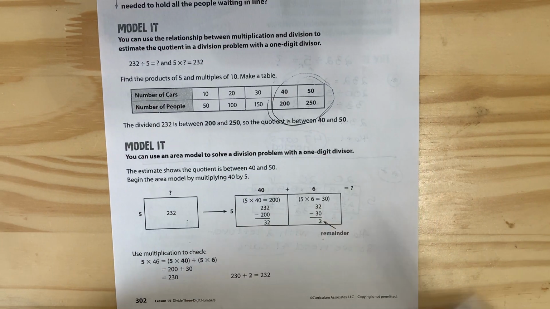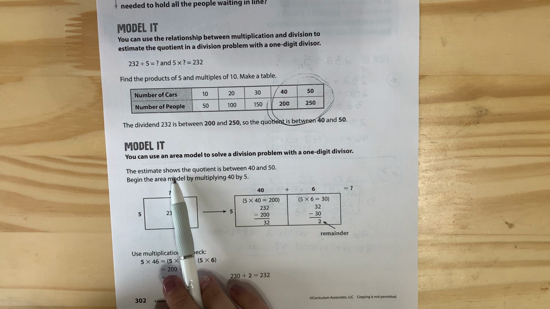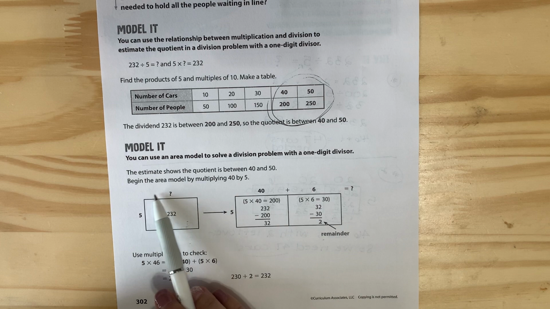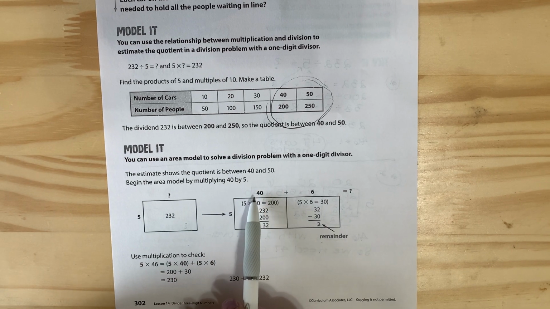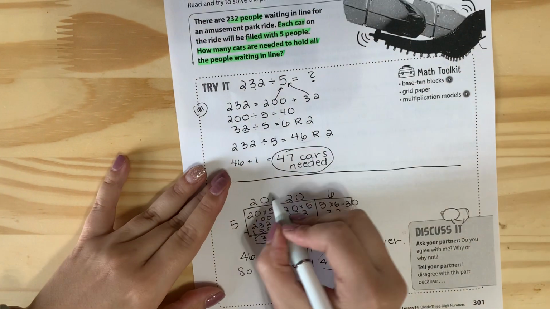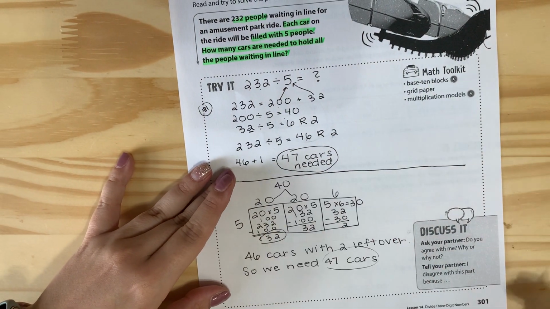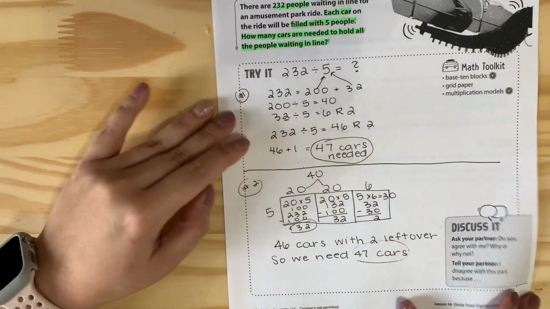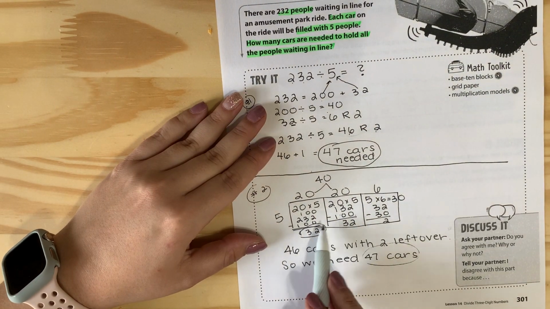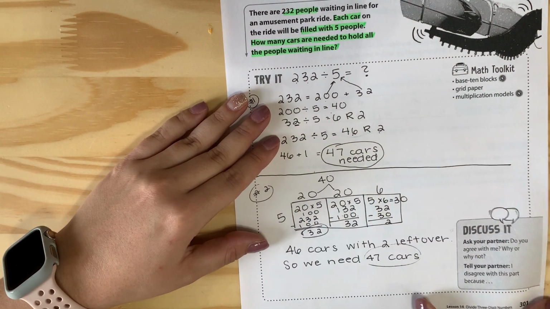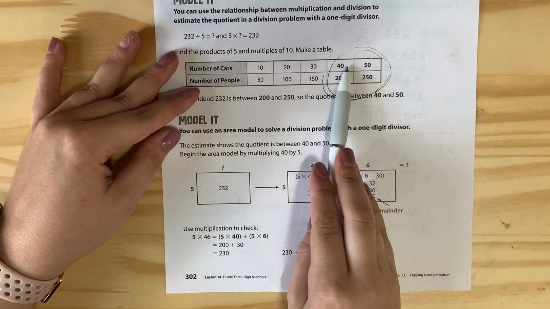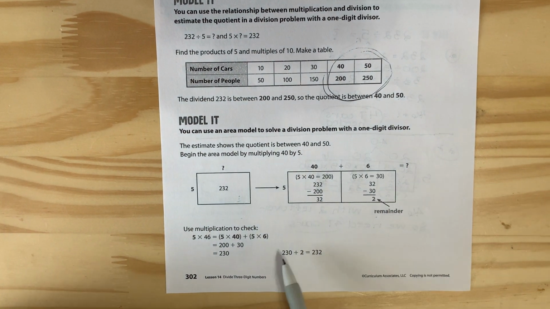Now, just like we did on page 301, you could use an area model, and the estimate shows the quotient is between 40 and 50. So we could begin the area model by multiplying 40 by 5. So doing this kind of eliminates one of these steps. Instead of doing 2 groups of 20, what it did is it made it a group of 40. So it would be 40 times 5, which we know 5 times 4 is 20. Add a 0 is 200. So it just combined these two because we had 100 and 100. If we did 40, it would be 200. So it's just combining based on our estimation. So that's another strategy you could do as well.